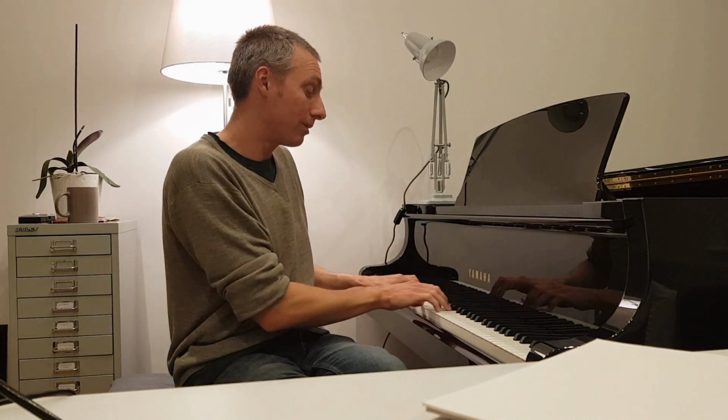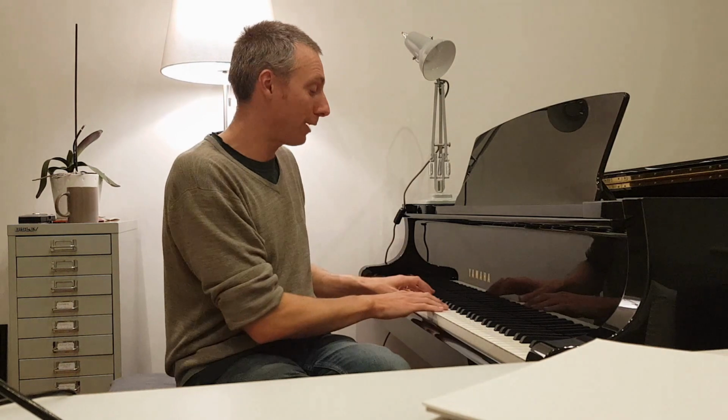Exactly. And then there's also inversions, so a C chord with a C at the bottom is different to a C chord with an E at the bottom, and a G at the bottom. They're all C major chords, but they're definitely different and they're used for different purposes. So are you saying that it's down to continual evolution of curiosity and experimentation?